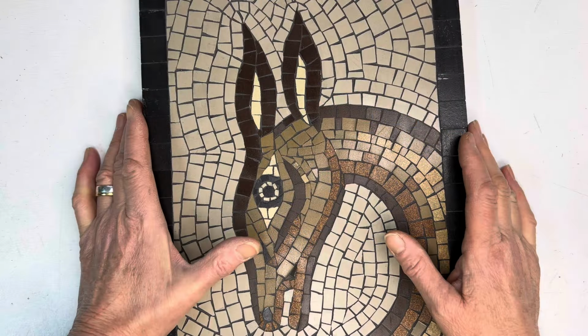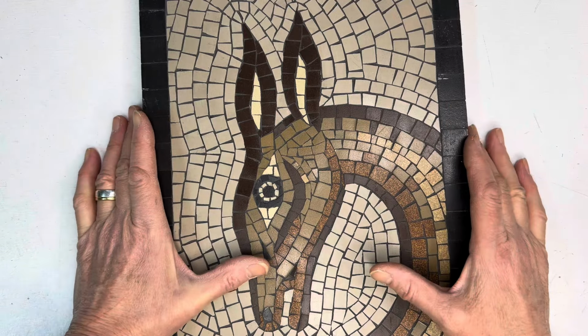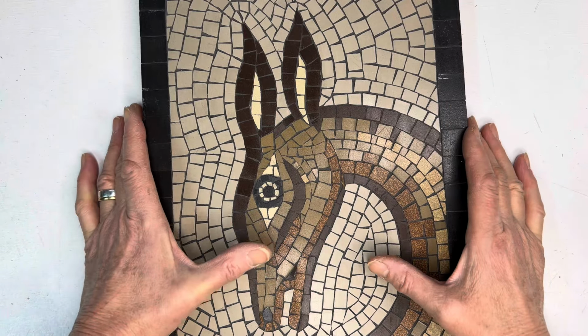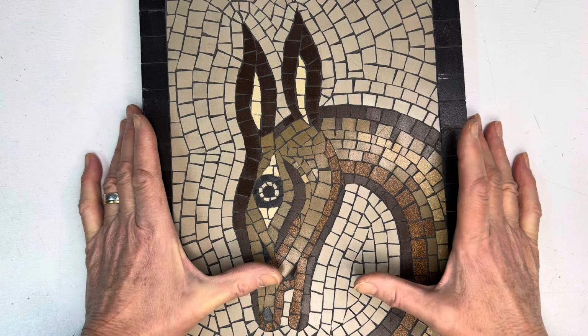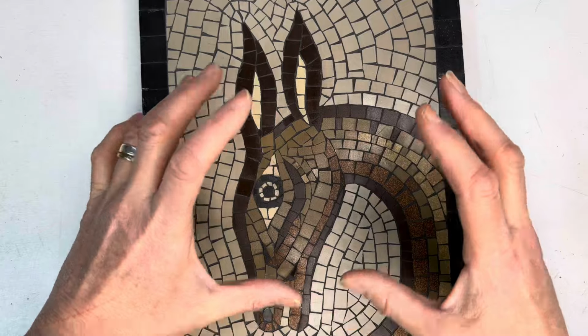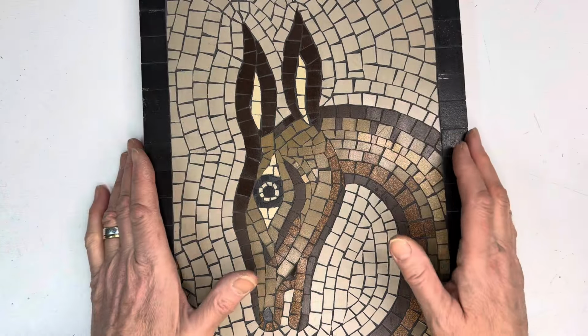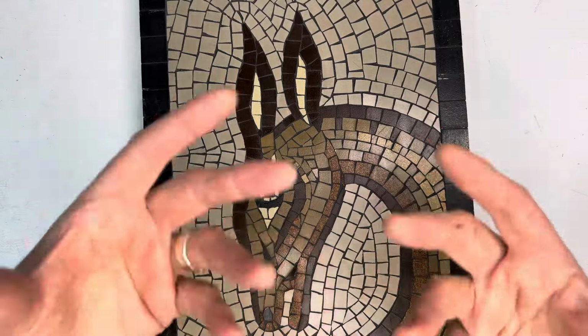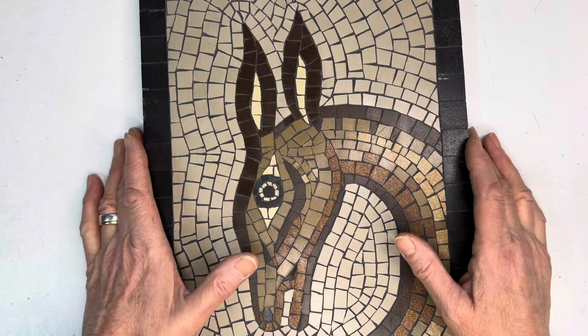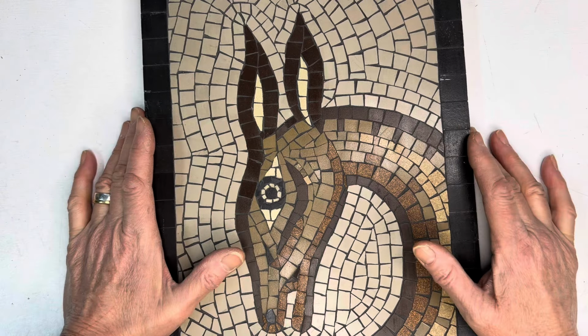By contrast, this is a mosaic which does not apply the Roman rules. I made this mosaic years and years ago at the beginning of my mosaic career, and I was super enthusiastic, and all I wanted to do was make mosaics, but I didn't know anything about the rules, so I just created them how I felt like making them. And you can see that all of those rules are broken.